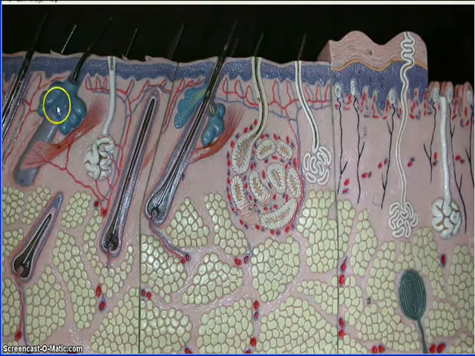Okay, this represents a sebaceous gland. Remember, sebaceous glands are associated with hair follicles. This is a hair follicle, a cross section of a hair follicle. Another one, and this is a cross section of a sebaceous gland.